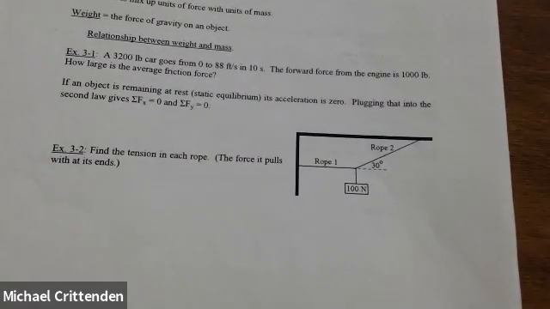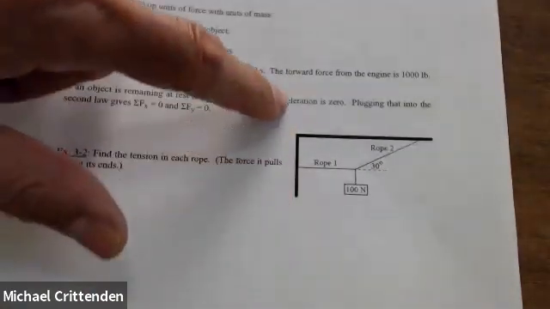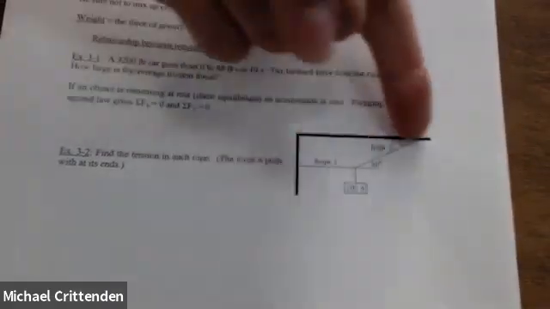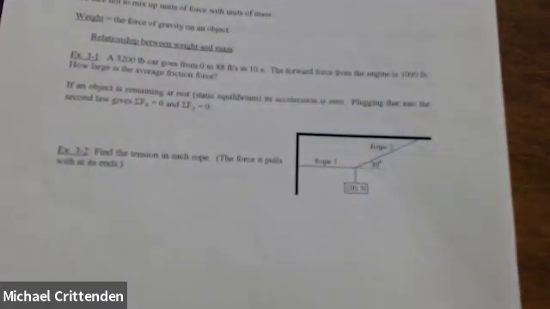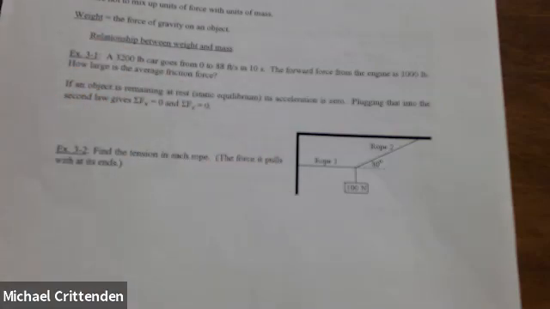Okay, you have a box which weighs 100 newtons. And for some reason that we don't get into, you decided to hang that box from a couple of ropes. This is supposed to be the wall, and this is supposed to be the ceiling in whatever room it is that you're doing this in. And the question is, find the tension in each of those 2 ropes. The tension is the force in the rope.